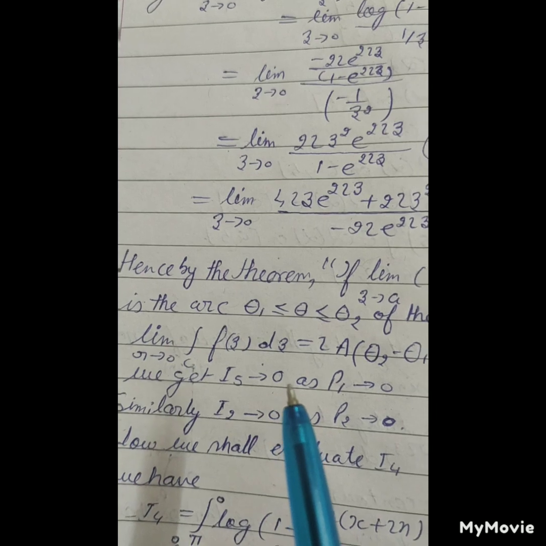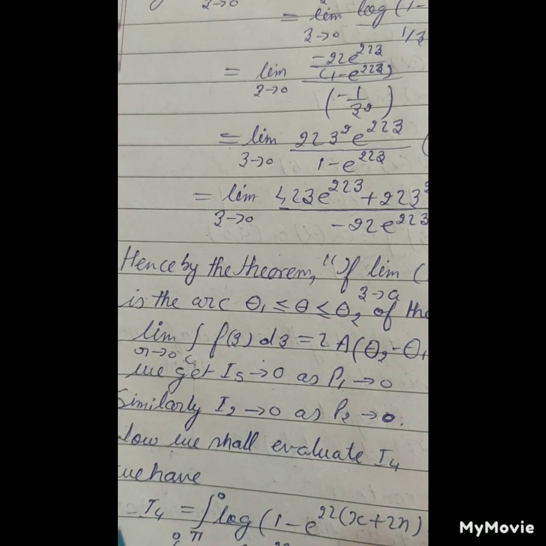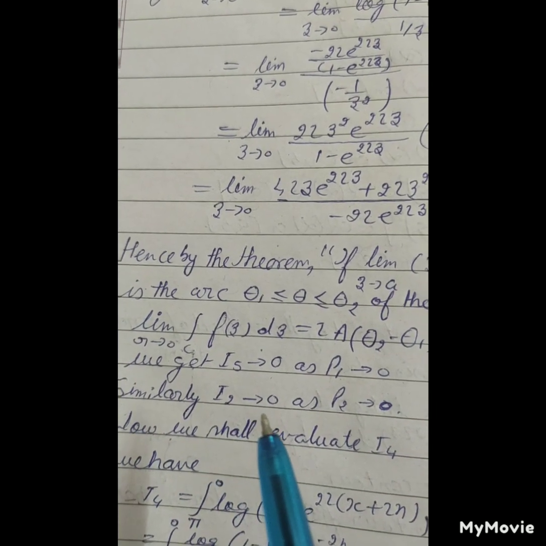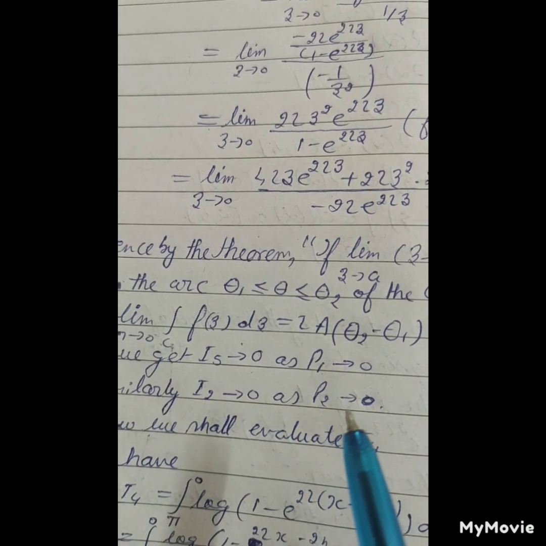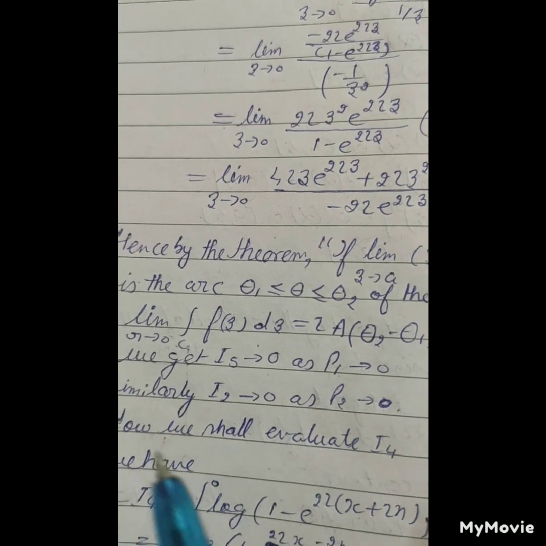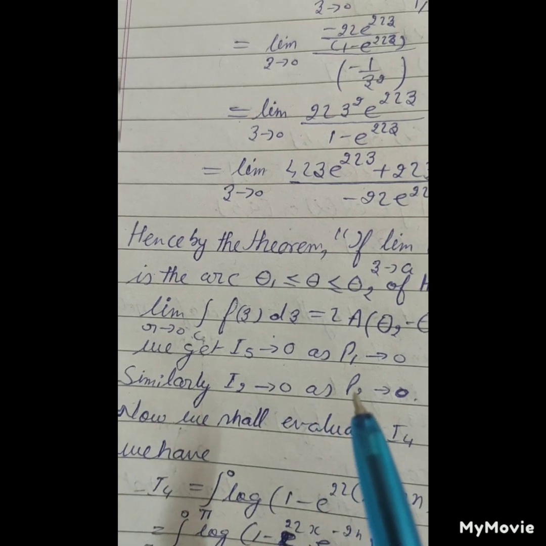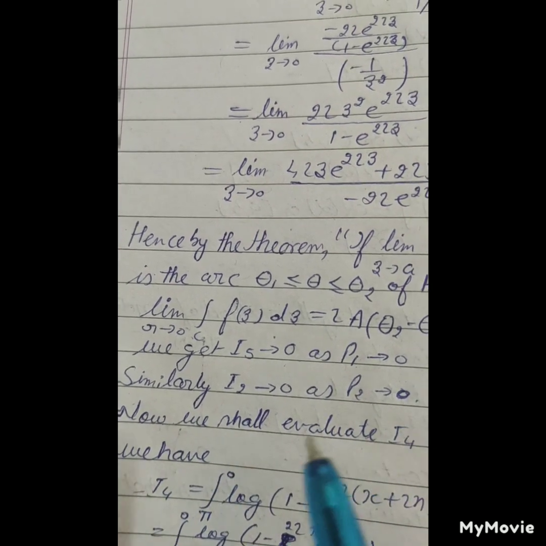So we get I6 tends to 0 as ρ1 tends to 0. Similarly, I2 tends to 0 as ρ2 tends to 0.